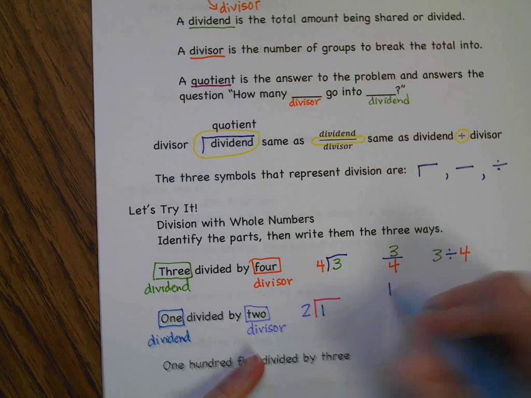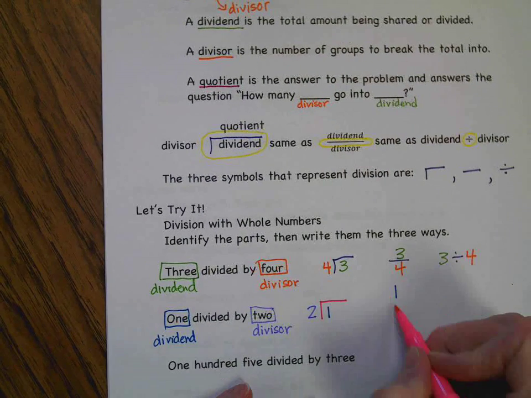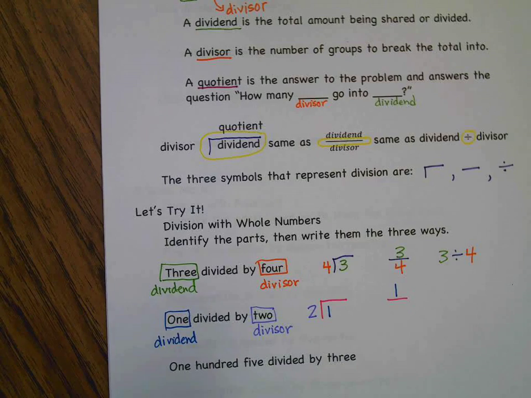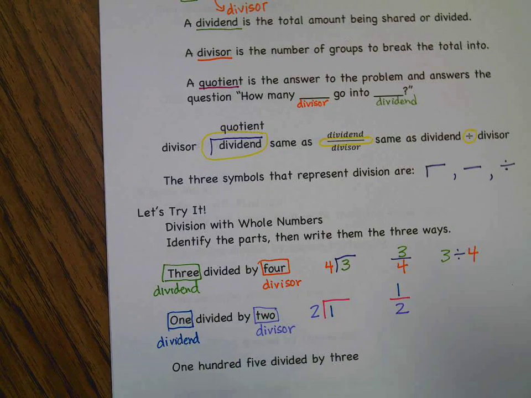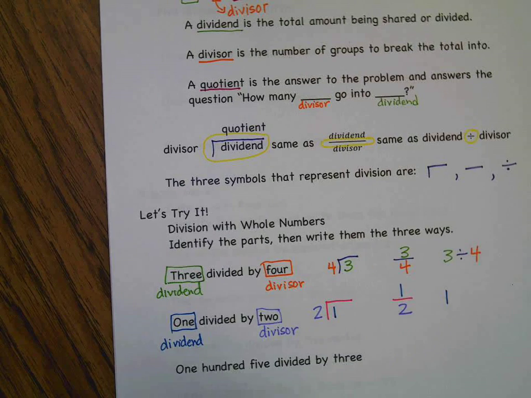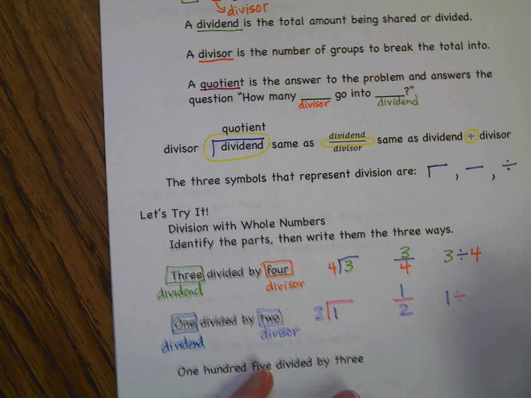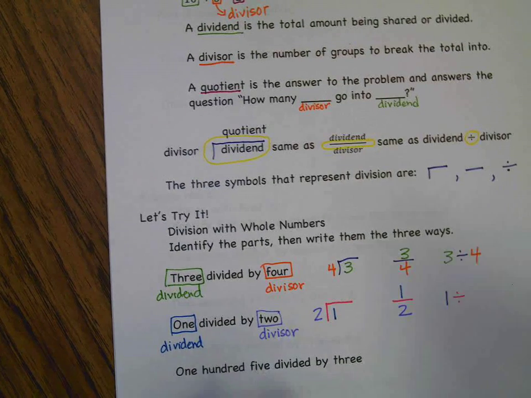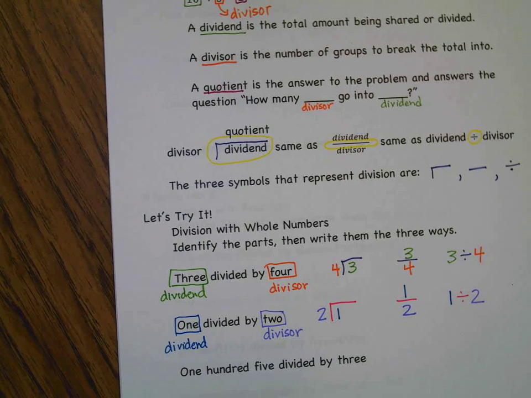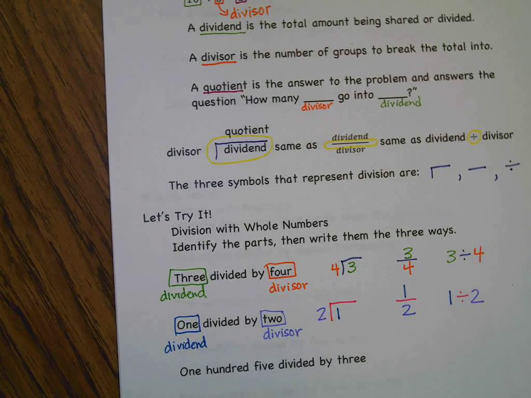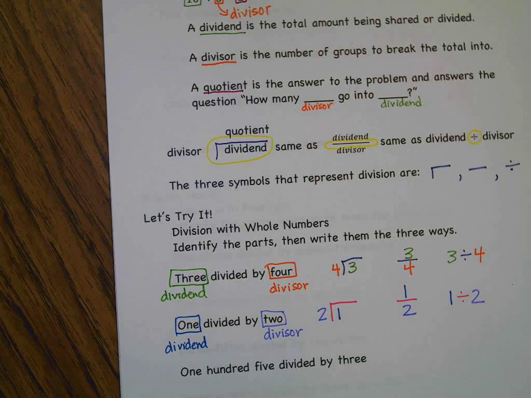So we have 1 is divided by 2, and we have 1 is divided by 2. Okay, so those are the three ways that we have to write them. And the reason why we're writing them all three ways is because I want you to get very, very familiar with what is the dividend, what is the divisor, and then how do you write it.